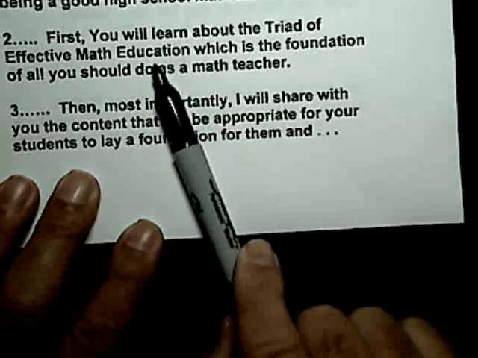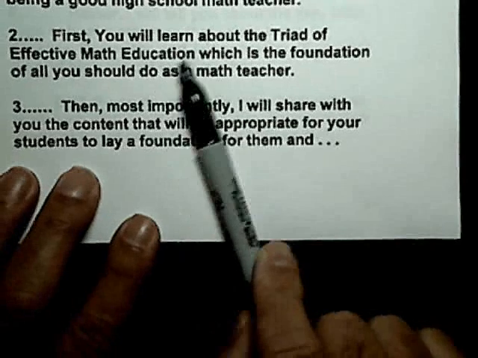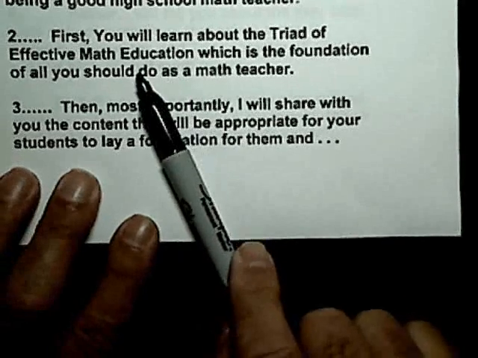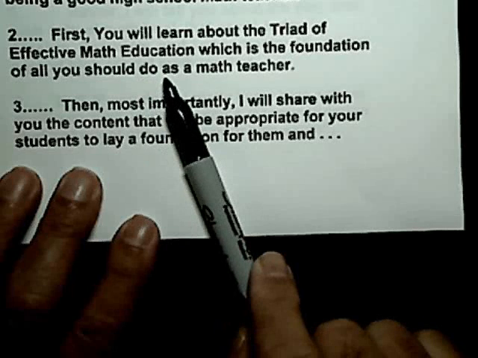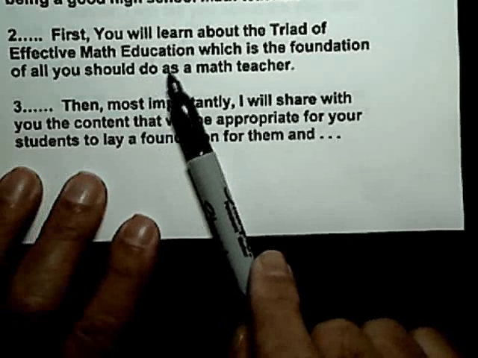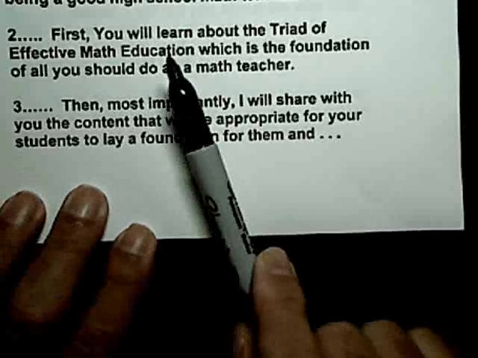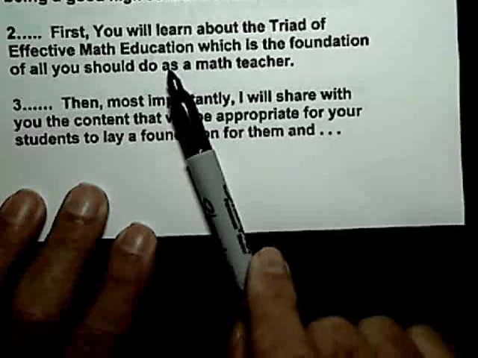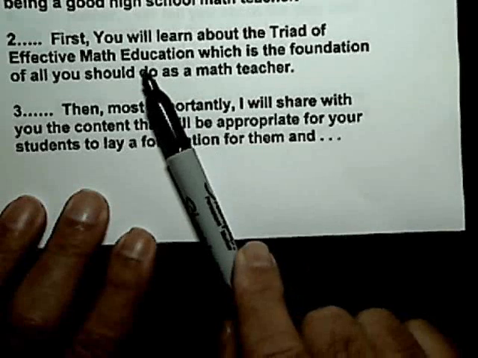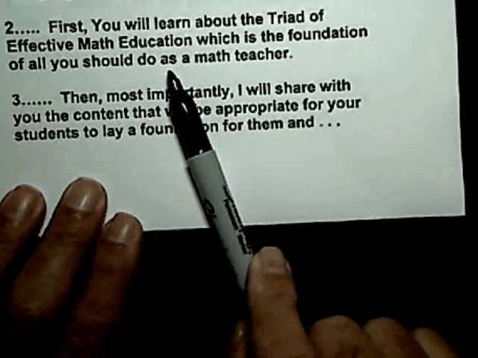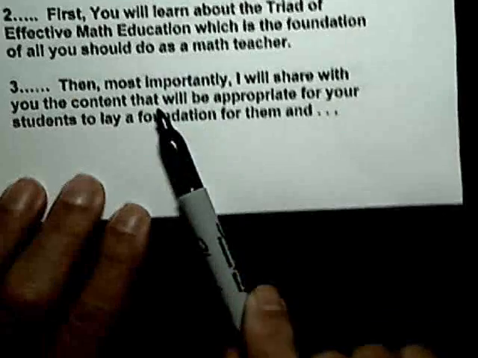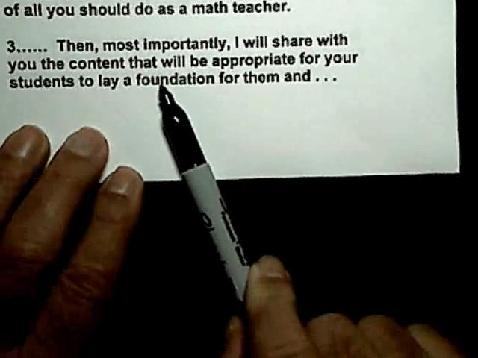The most important thing, and I've encapsulated it in what I call the triad of effective math education. You can learn more about it on this website without even consulting this report, but I talk about it in this teacher's guide because, frankly, it underlies everything I believe. If you do not believe in the effective math education triad, then you're probably not going to believe anything else I tell you either. And I won't have much to offer you.